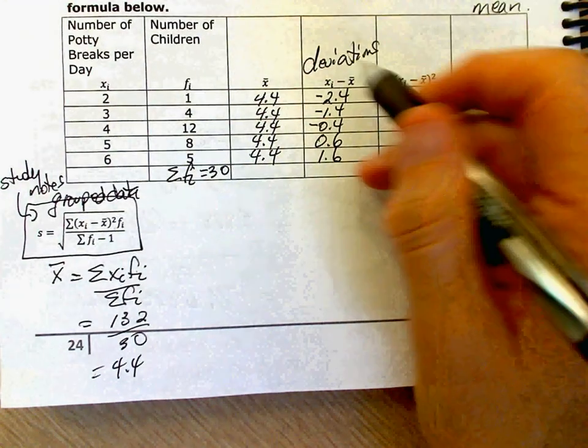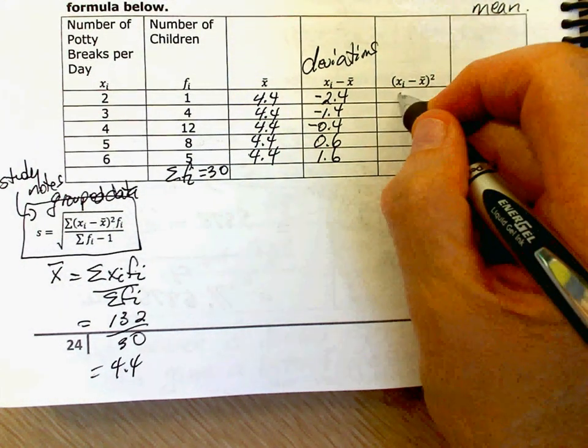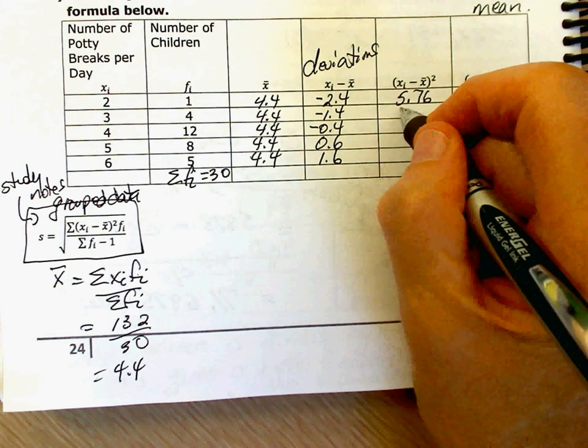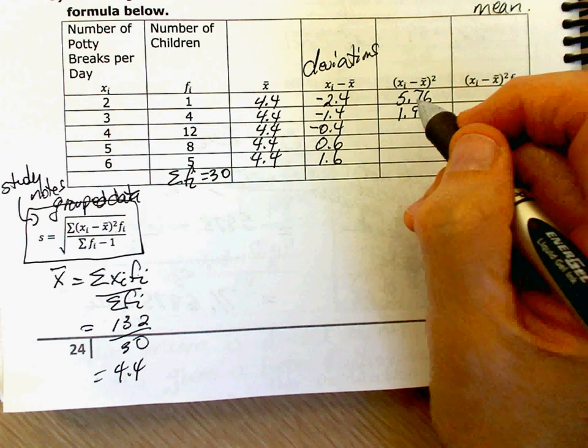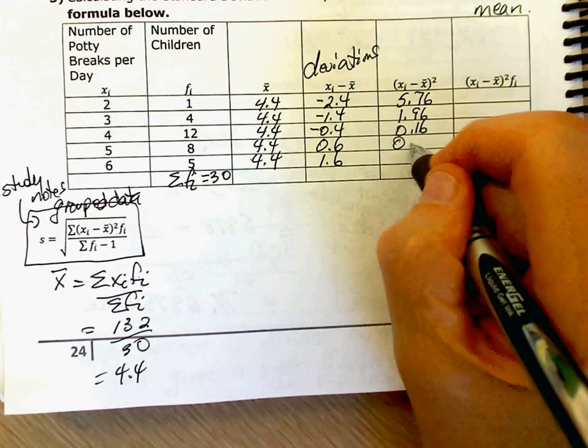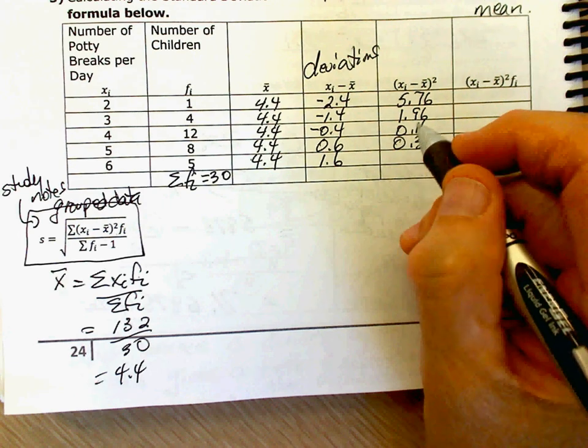5.76, 1.96, 0.16, 0.36, 2.56. So here we have one of those, right?